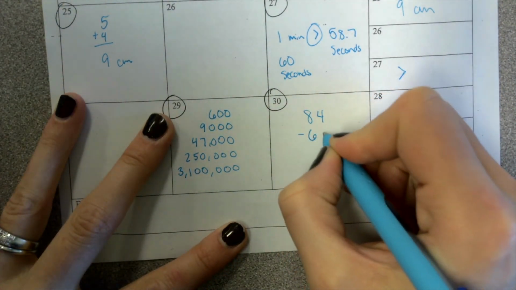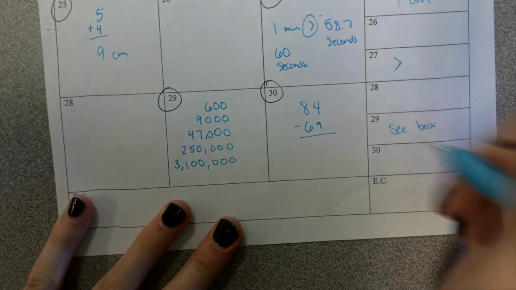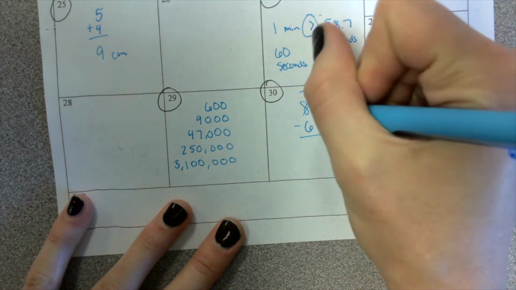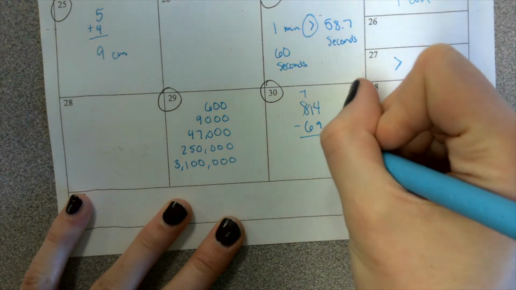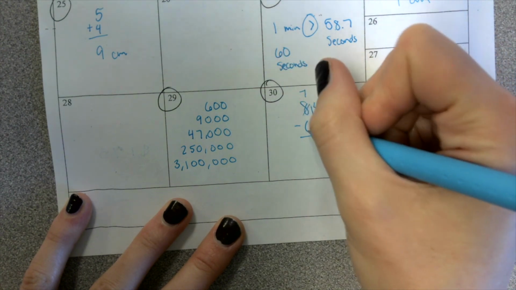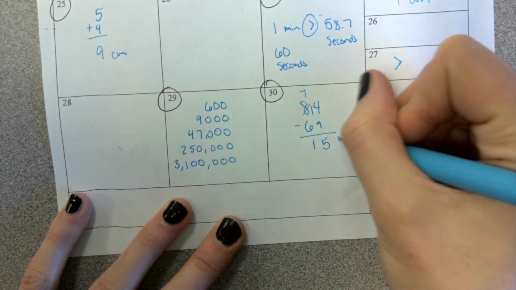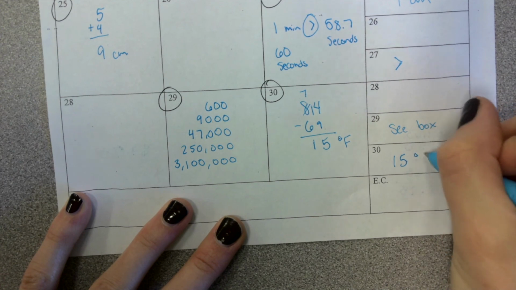84 minus 69, 4 minus 9, can't do that. Cross out the 8, make it a 7, change it into 14. 14 minus 9 is 5. 7 minus 6 is 1. So we get 15 degrees Fahrenheit.